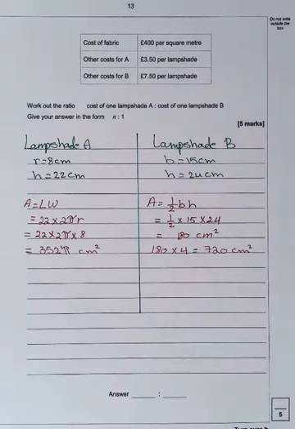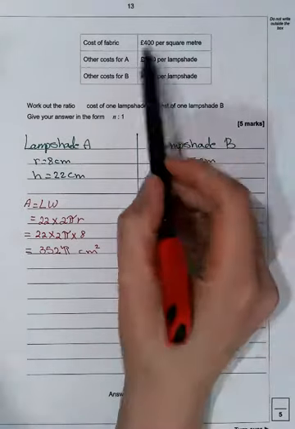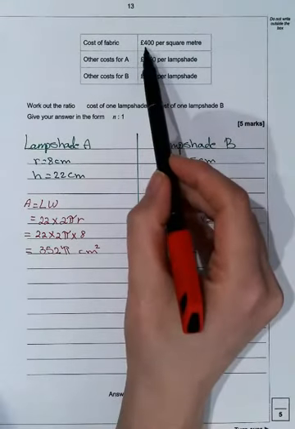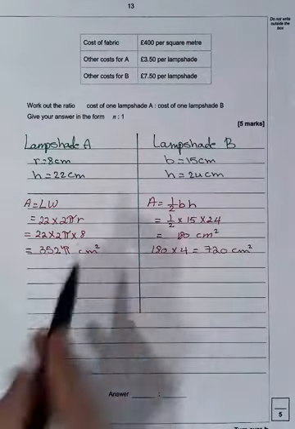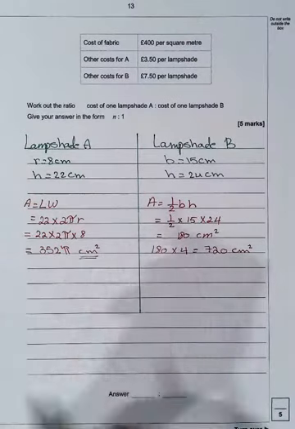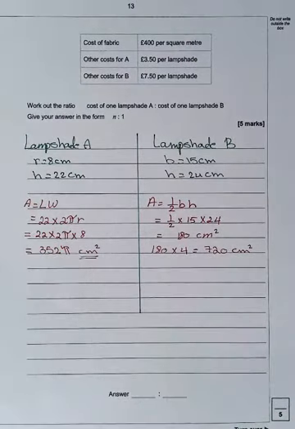Now the next thing we need to do is find the cost for each of the lampshades. They told us that the cost of the fabric is 400 pounds per square meter. Okay, so notice something, this is centimeter squared, not meter squared, which means when I do the calculations, I will need to convert the centimeter squared into meter squared.